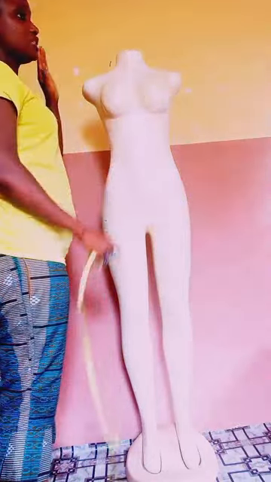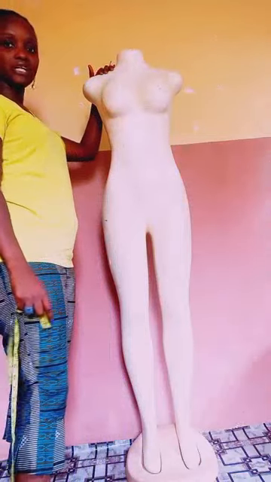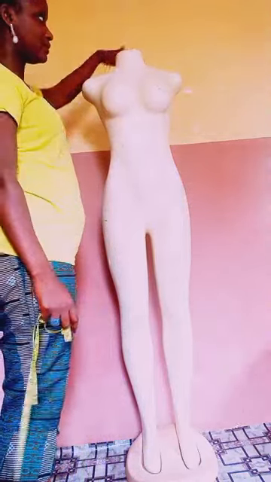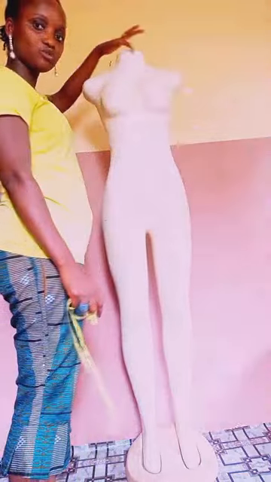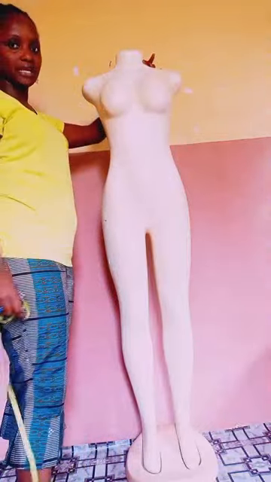So you need to take measurement first for your shoulder, then your neck, the neck circumference, that means around the neck, when you are sewing something like a reverend collar for the client, or you want to put a rope so that she will tie it along the neck. You need to take the complete measurement of the neck.